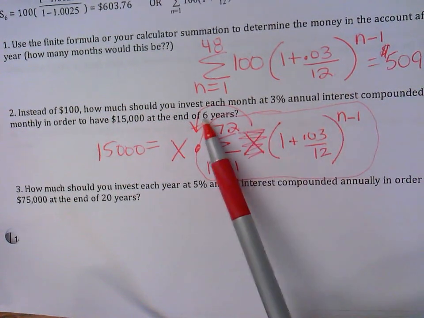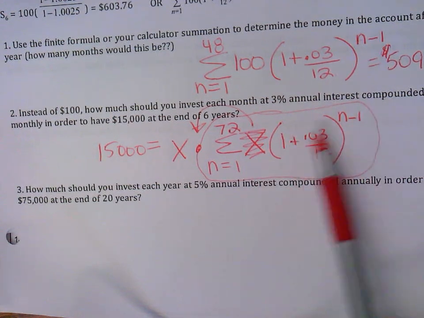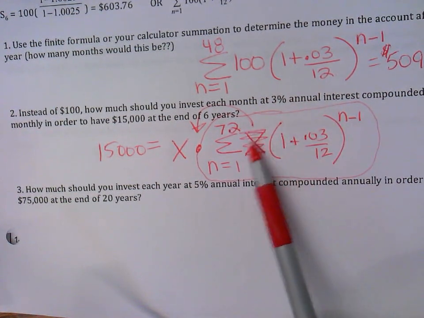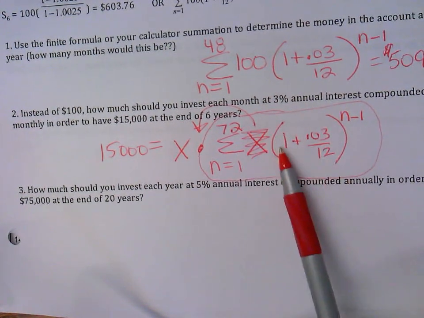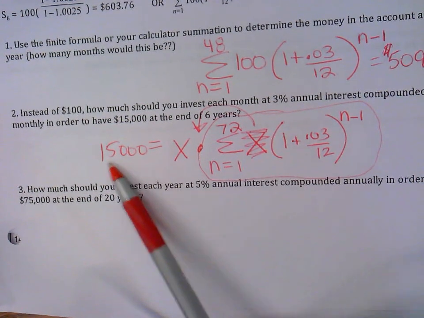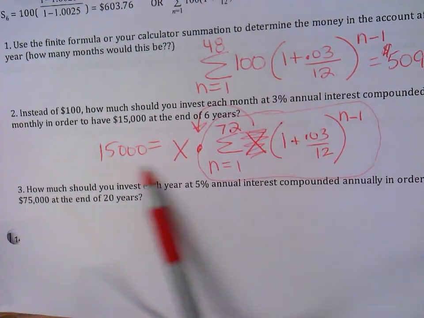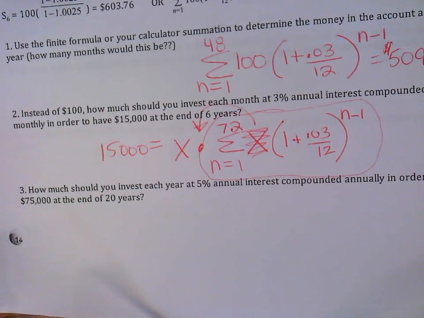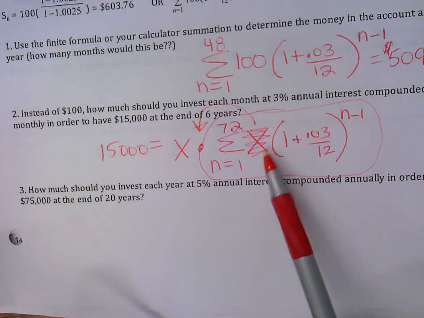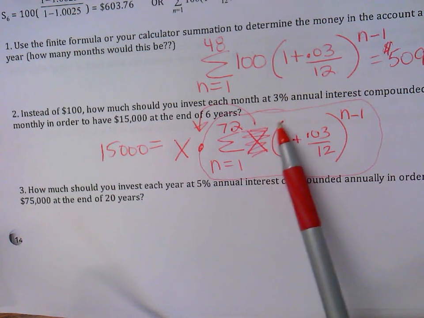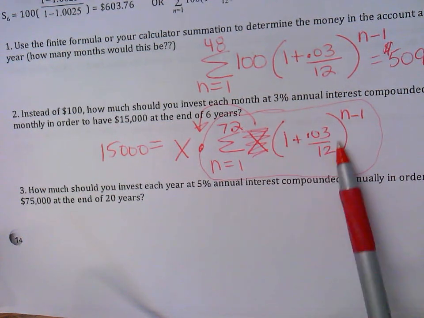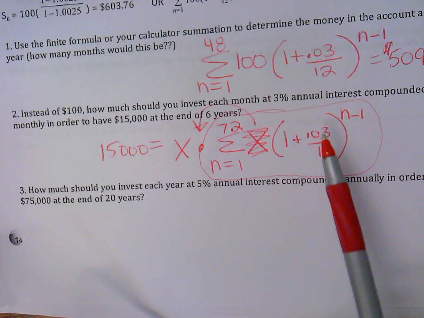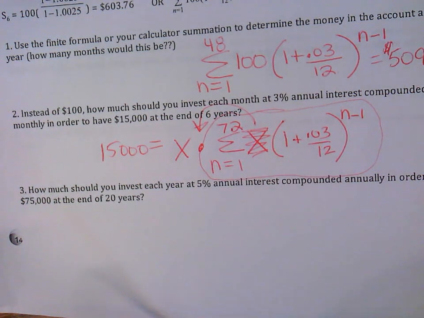So we're going to type this summation with everything as is without that X there, get a number, like if the number is 7, then we're going to take 15,000 and divide by whatever we get, like 7, to the other side. So you're typing in the summation without your starting value. Just put the parenthesis and this 1 plus 0.03 divided by 12 directly inside your summation. So see what you get as your investment that you need.